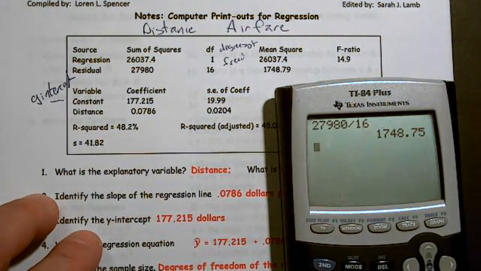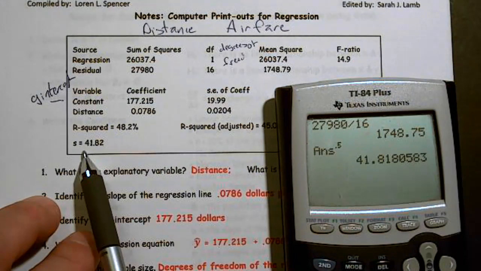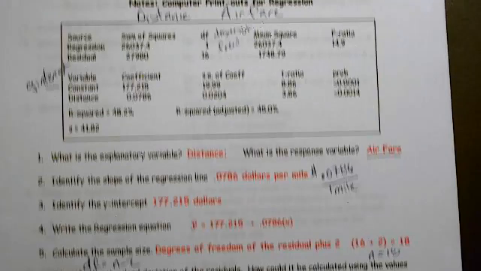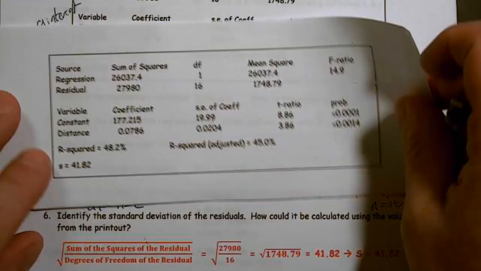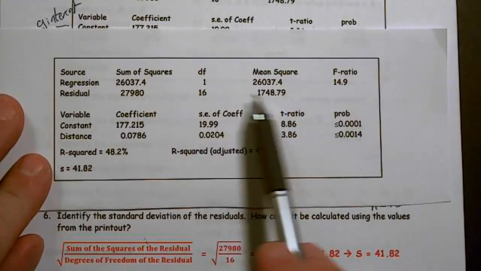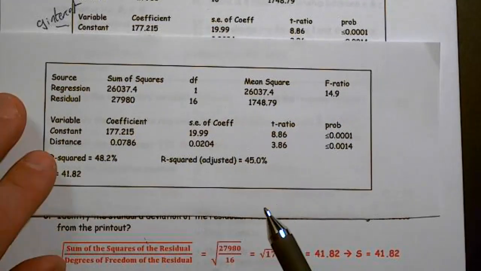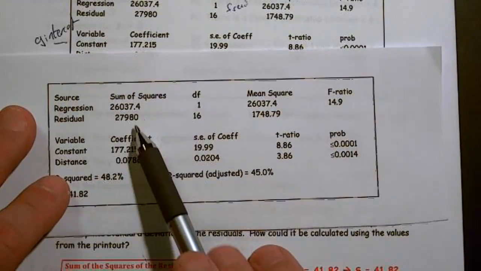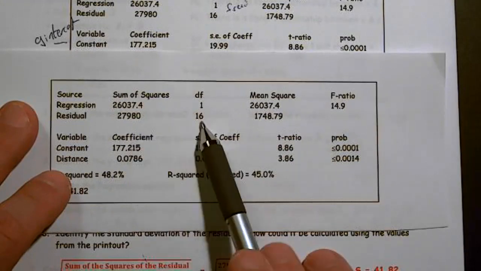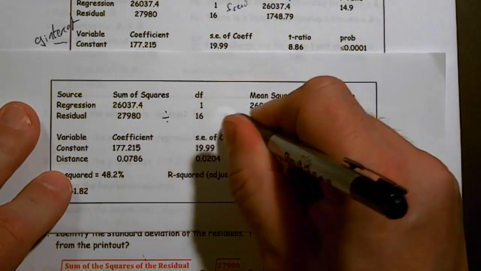And we're going to go caret, and take the square root of that, and there it is, my 41.82. And that's what it shows here. The sum of the squares of the residuals, 27,980 divided by 16, equals this.